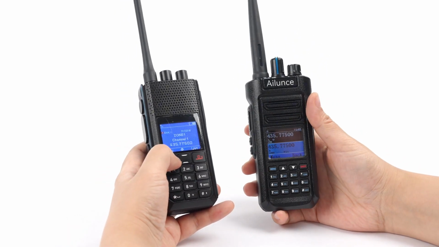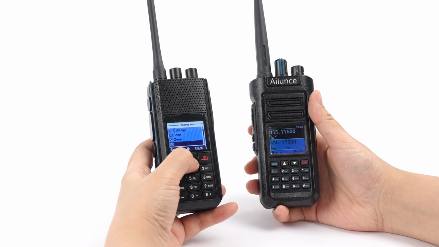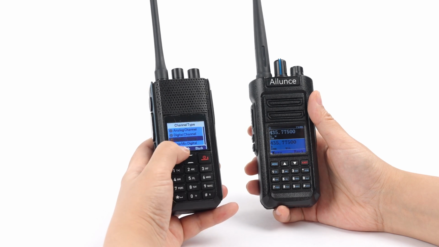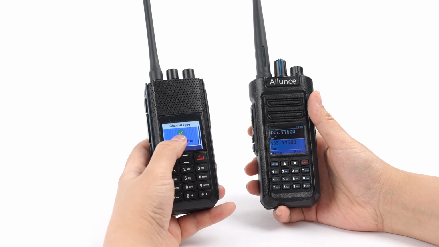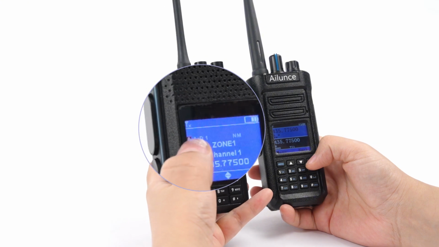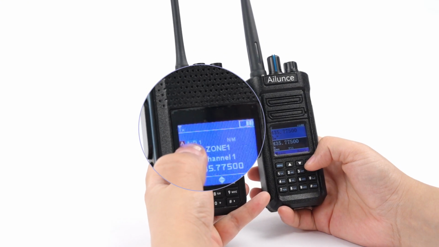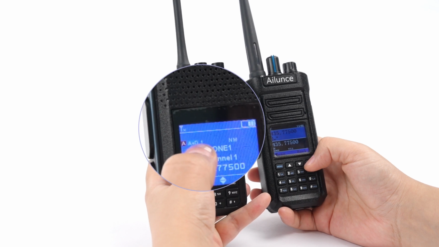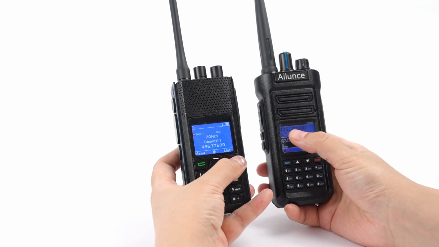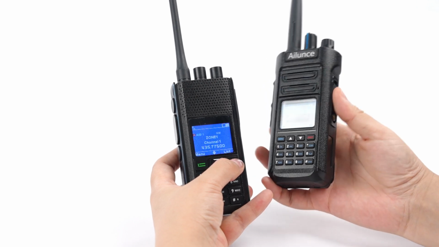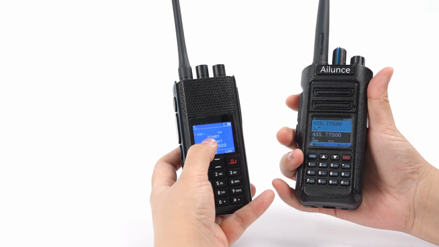Now, let's move to analog mixed digital. Here, you will see A plus D. That means the H1 can transmit in analog, receive in analog, and also receive digital. Let's test it from the H1. I transmit in analog to the HD2. Works perfectly.